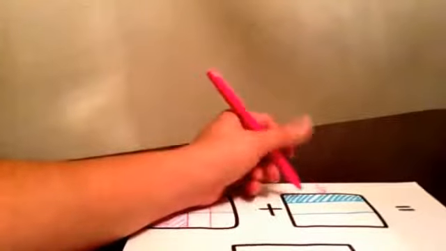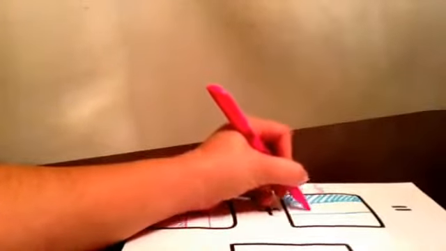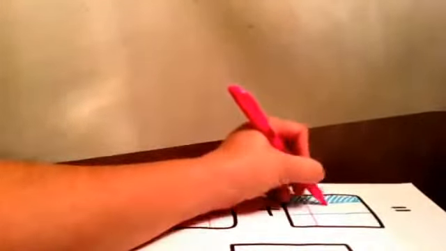And so this one can be together as the first one. We have to draw 4 lines. So 1, 2, 3. So now we have it together. We have it equal, right?